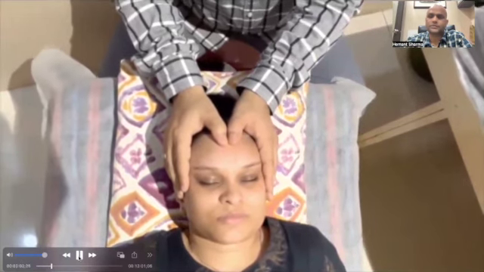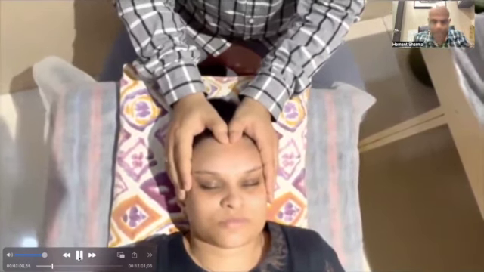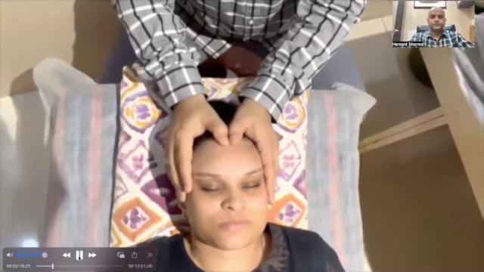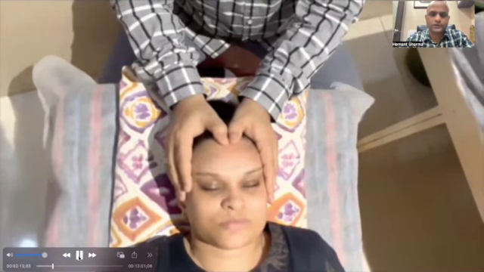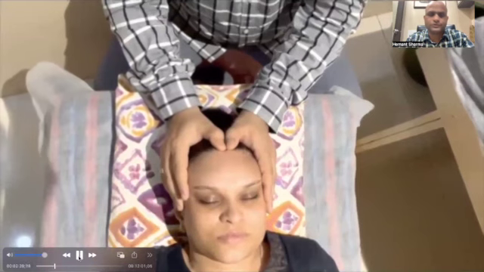At every point, our aim is to stay minimum for 30 seconds. Gently we are moving upward, reaching the anterior hairline, where we are having point A. Point A is the point of head and neck. So we are activating this point.